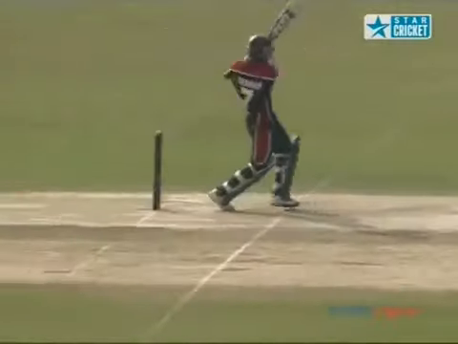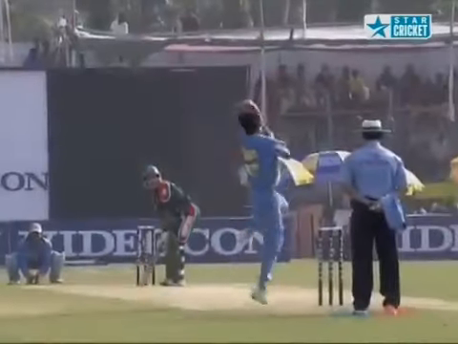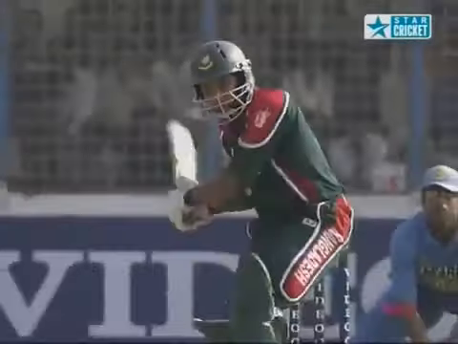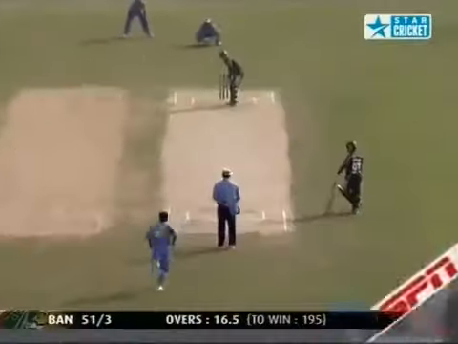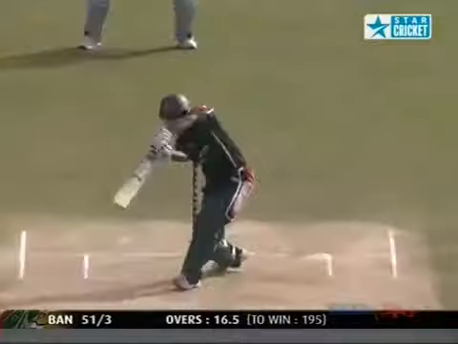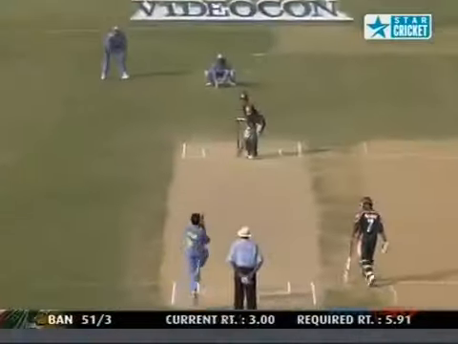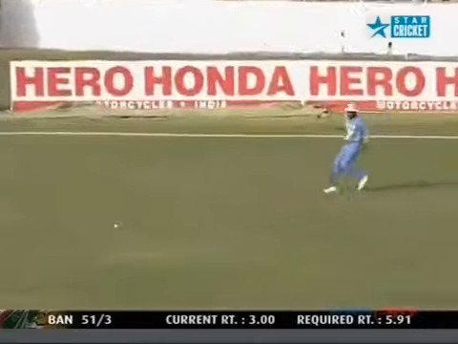Mind you, there was a fielder there at square leg, but he did not have any chance. Just a couple of yards away, he struck that really well. Taking that from the middle stump. That's a really good shot. One of his favorites. 51 for 3. And they have a better attack.